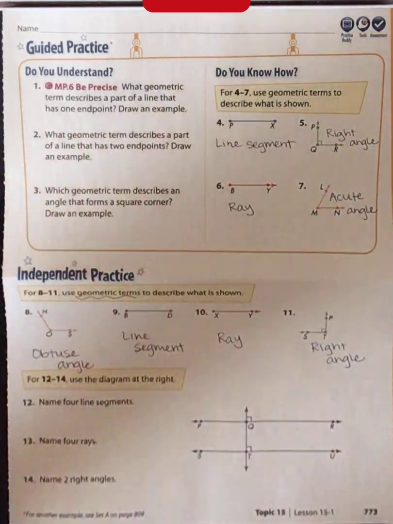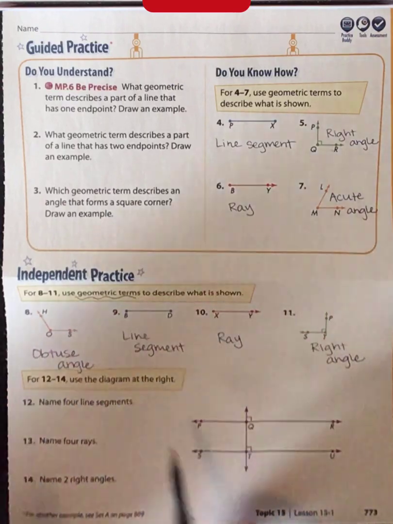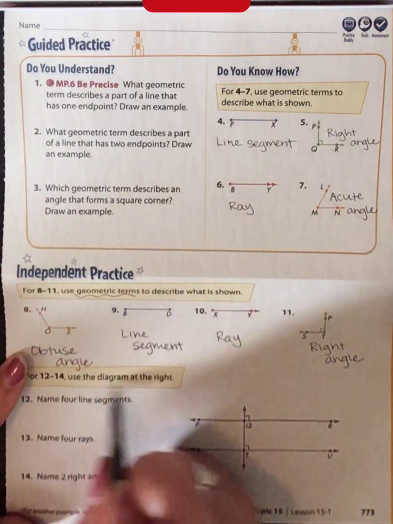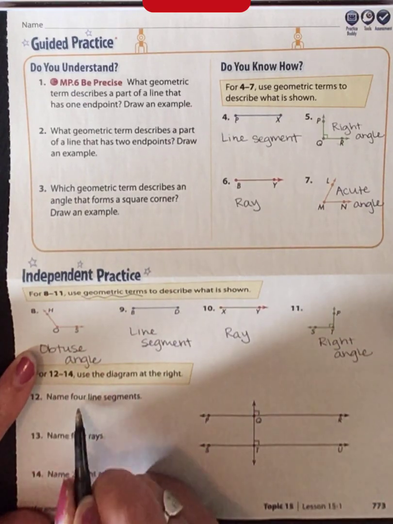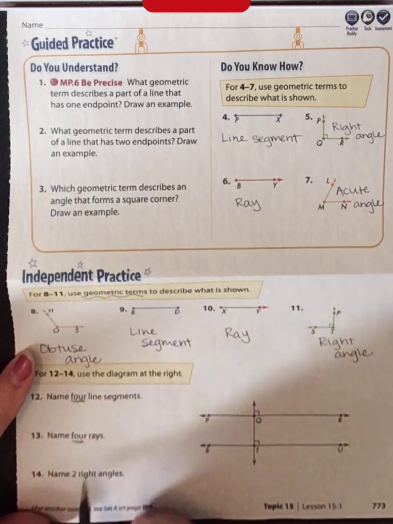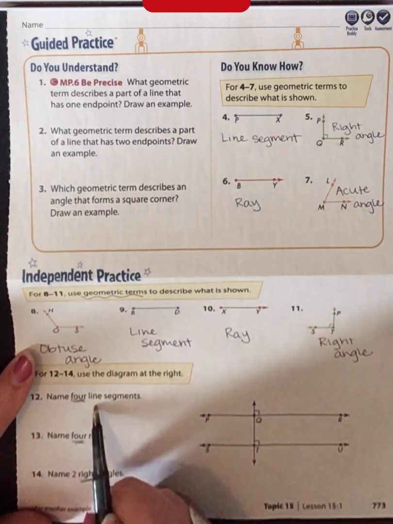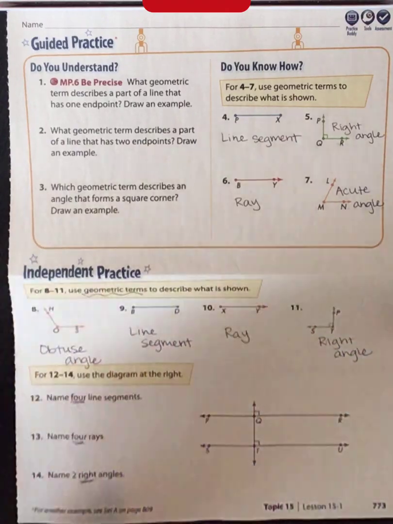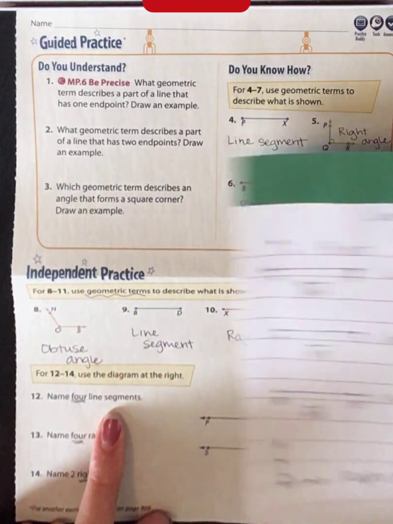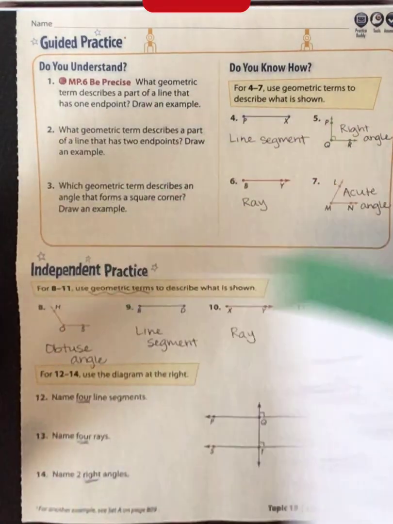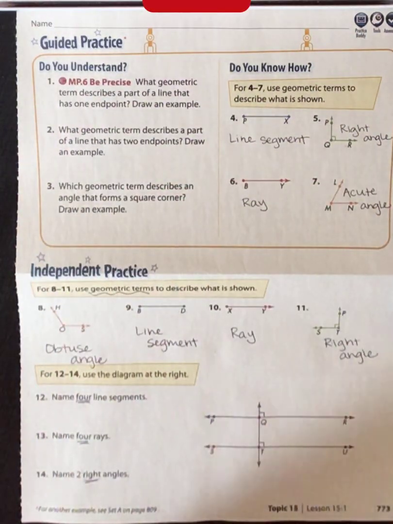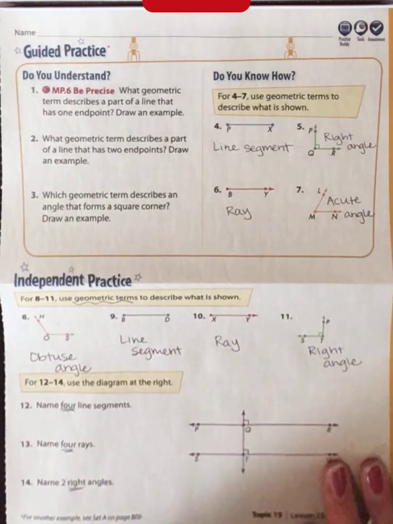Some of your other assignment, you'll be identifying, and then you're going to use the diagram to name. They're going to ask you to name. Look here, 4 line segments. So remember, if you forget what a line segment is, you just look here. A line segment has 2 points. So we're looking for something that has no arrows, just 2 points.